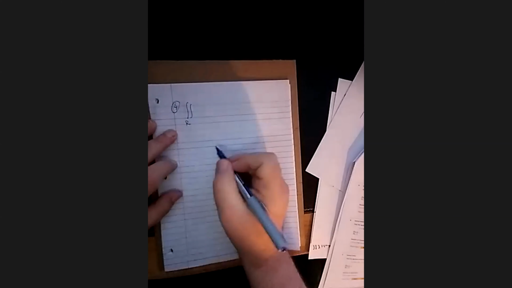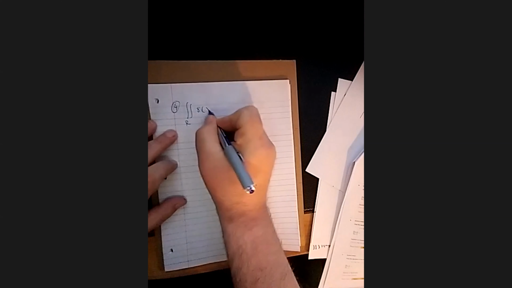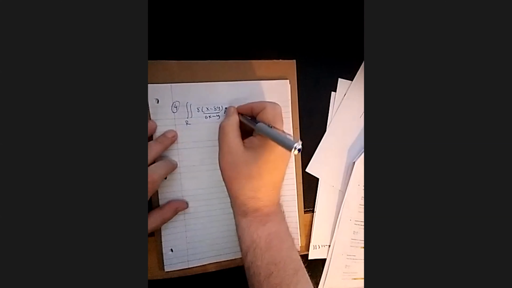Question 4 does not have a draw-the-shape, but that's fine. It doesn't need to. We've been asked to find a double integral on some region R. The version I've got has 8 lots of x take away 8y over 6x take away y, and we'll just call that dx dy.